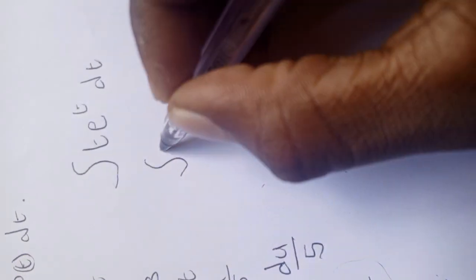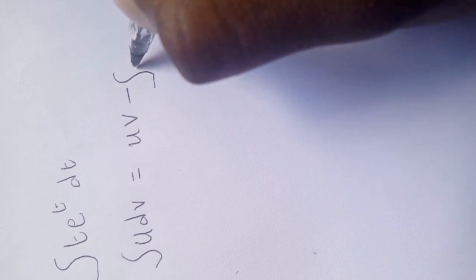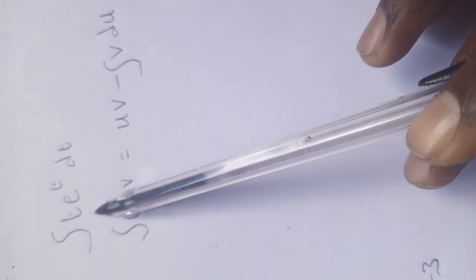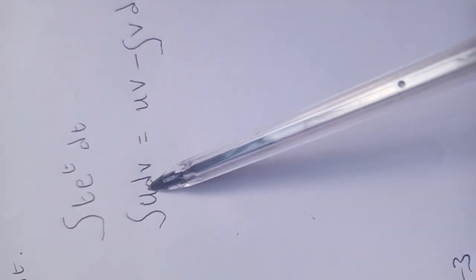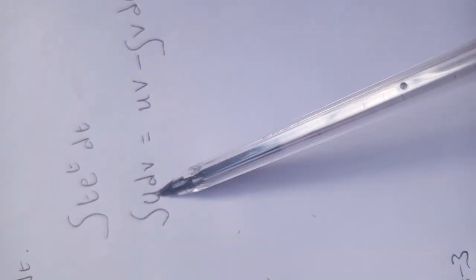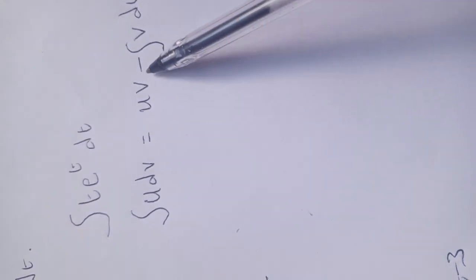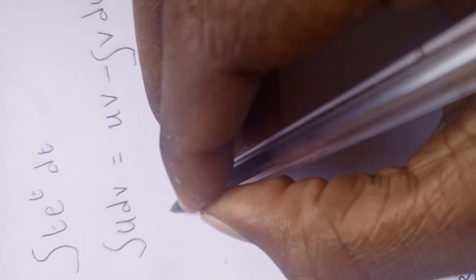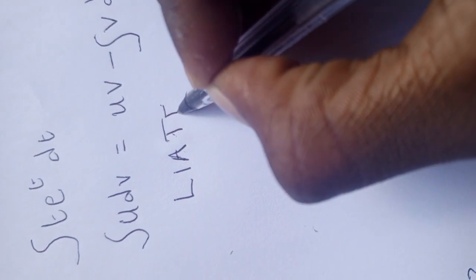Integration by parts says this: the integral of u dv is the same as uv minus the integral of v du. Now when you look at this, for this form we only have u and dv. So it will require us to find v and du. So how can we assign which one is u and which one is dv? There is this lovely way. I don't know what you call it, but I love calling it LIATE.